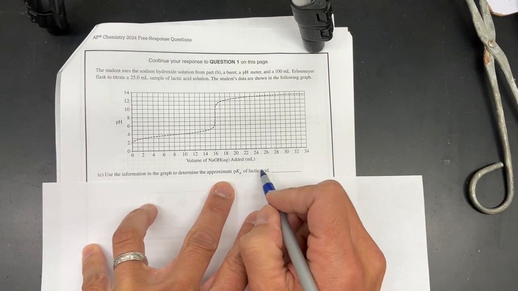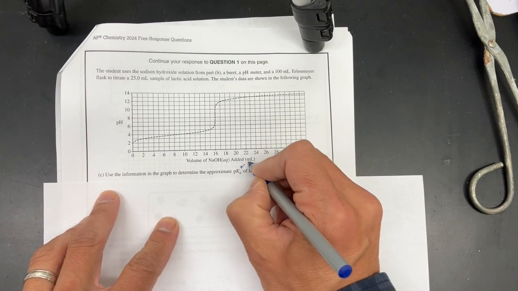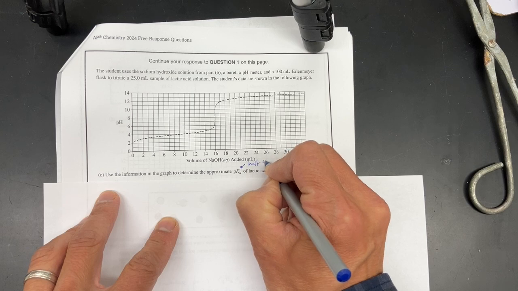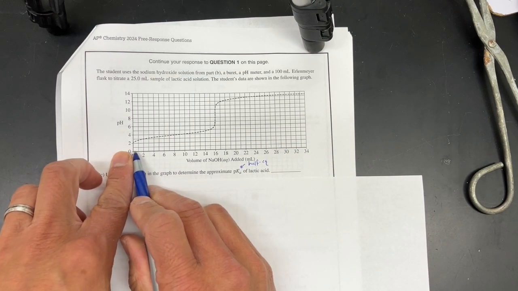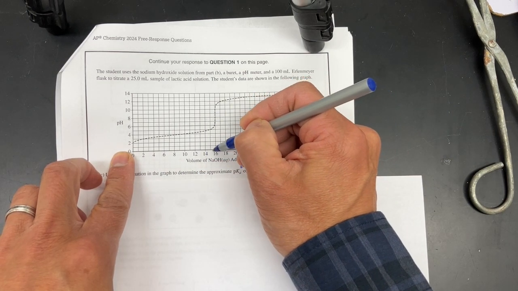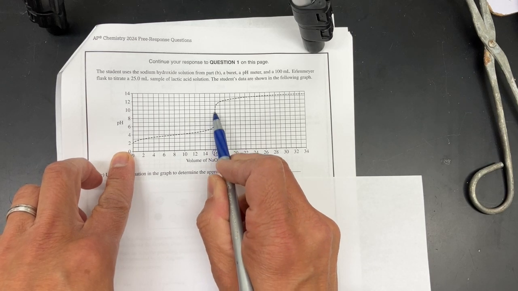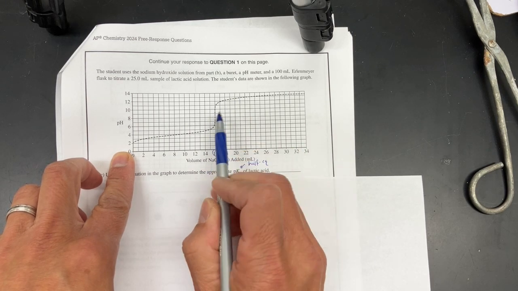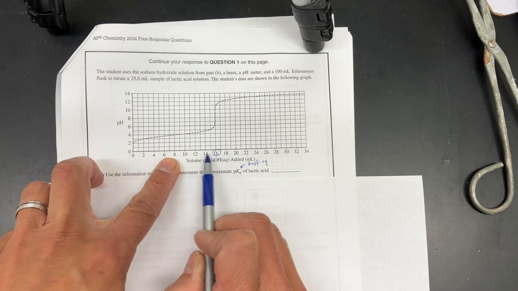Approximate the pKa of the lactic acid. So the pKa happens at the half equivalence point. The half equivalence point is half of the equivalence point, of course. So where's the equivalence point? This is the equivalence point here. This is 16. It's the point where the inflection is the steepest, and so halfway is going to be half of that. So look at half the volume.